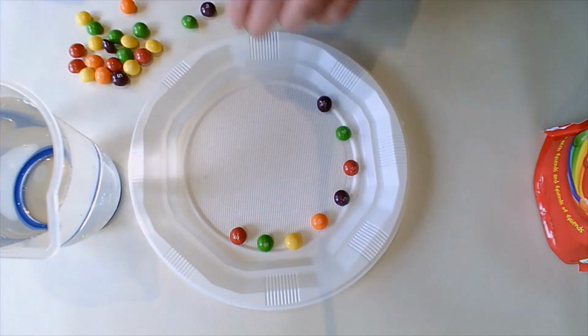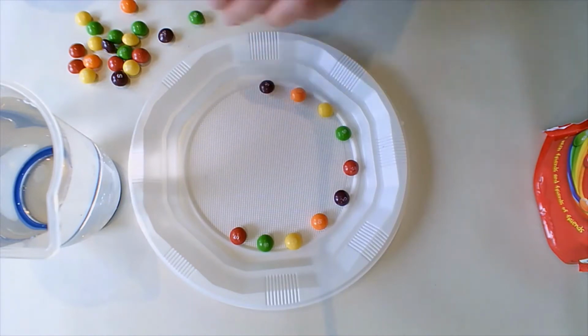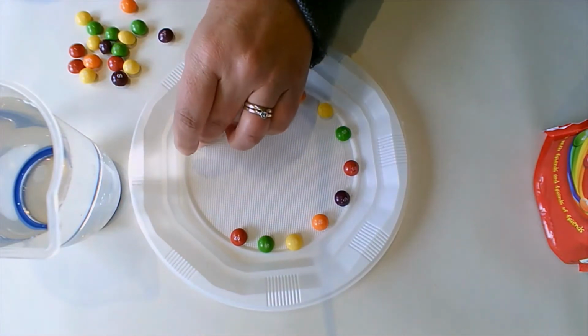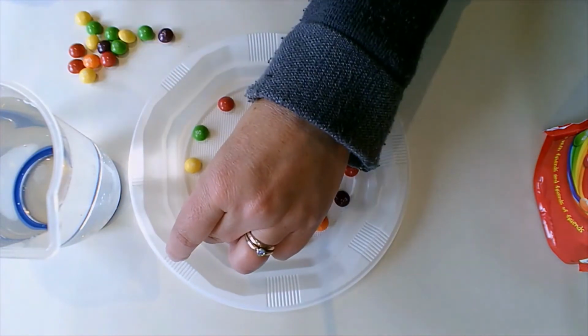So I've decided to put them around the outside in a ring like this. It doesn't matter how you organise them. Children can organise them however they want. In fact, one of the questions they might ask is, does it make a difference how you organise them?